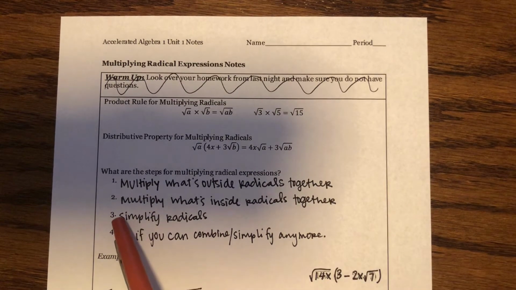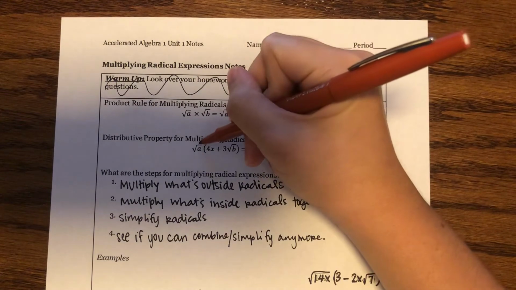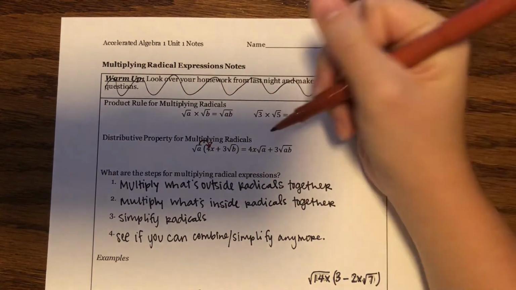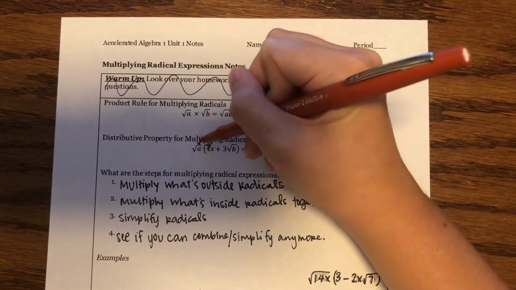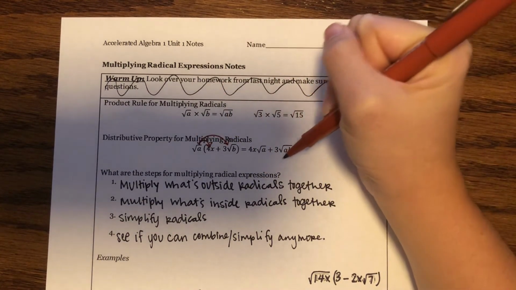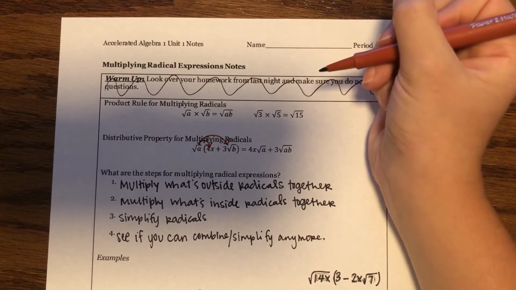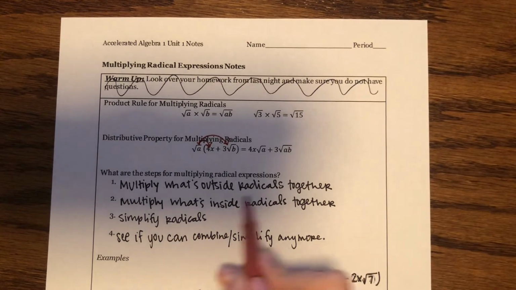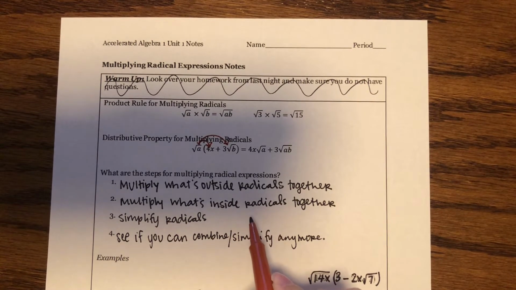And then we also have our distributive property. It's the exact same distributive property we've learned before. Now it's just with radicals, we're going to do square root of a times 4x to get 4x square root of a, and then square root of a times 3 square root of b, we get 3 square root of ab. So to multiply radicals, you're going to multiply what's outside radical signs together, and then you're going to multiply what's inside the radical signs together.